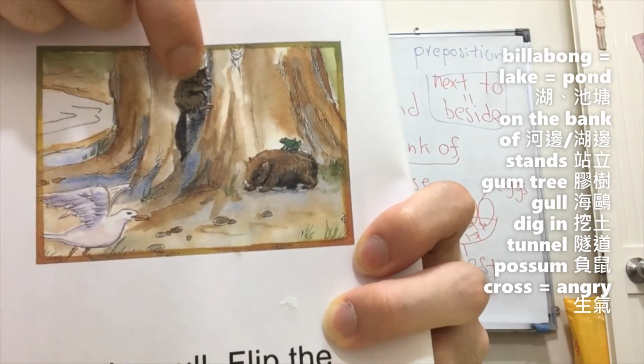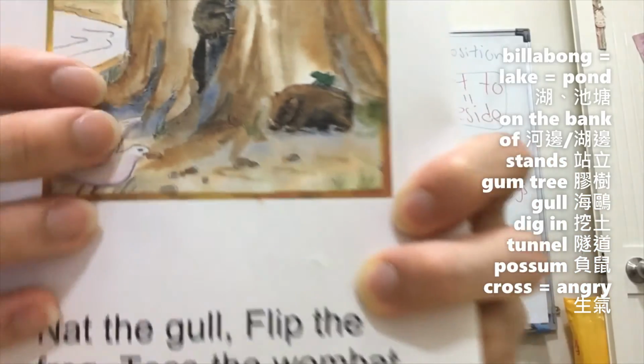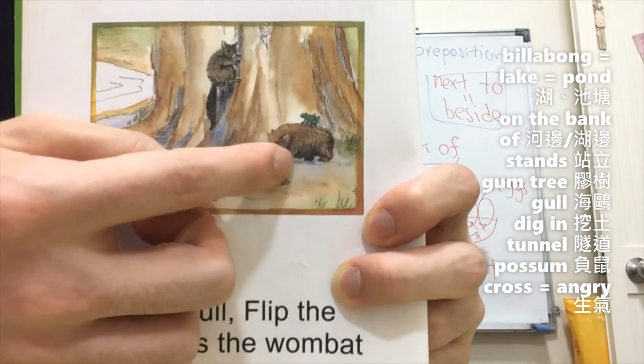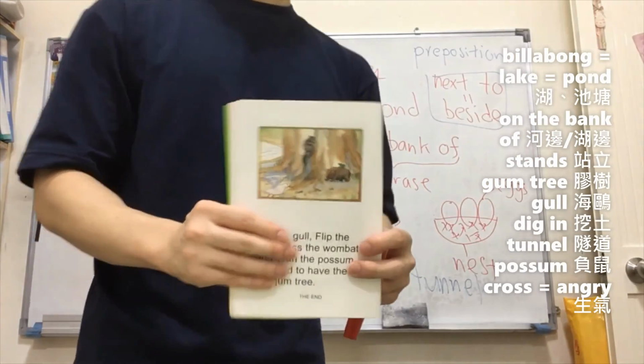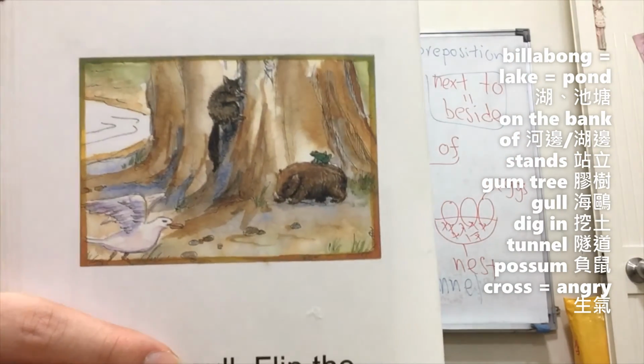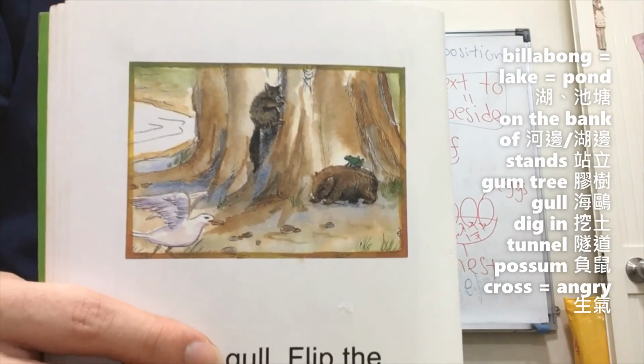And we have Flip the frog. And lastly, we have Tess the wombat. We have 4 animals hiding under the cool gum tree, okay?